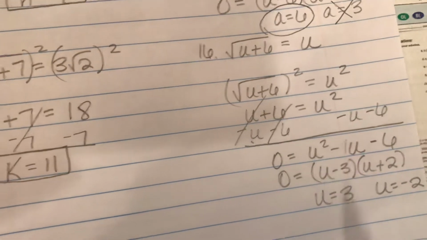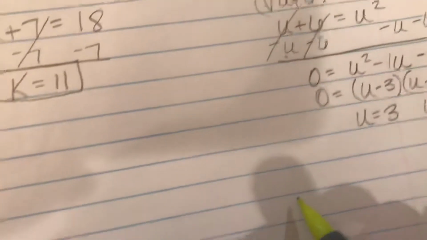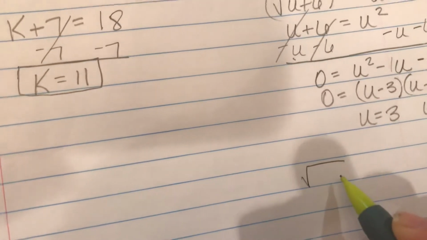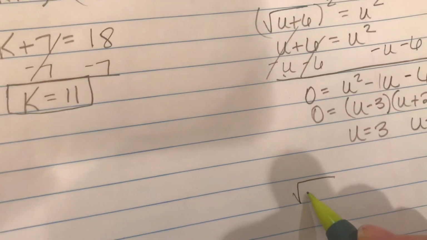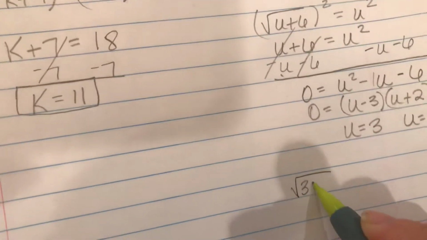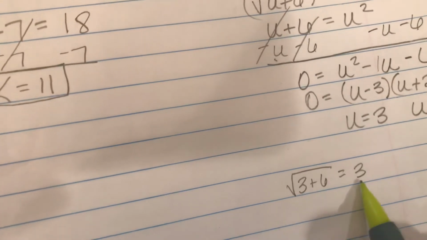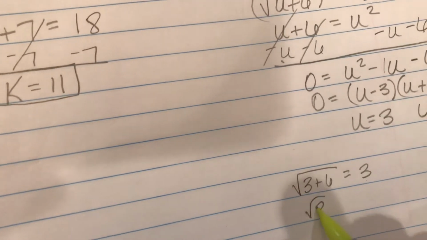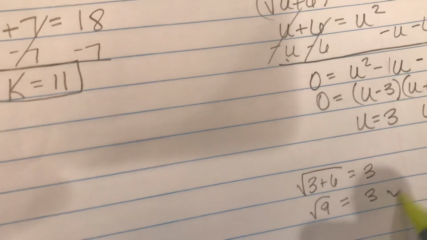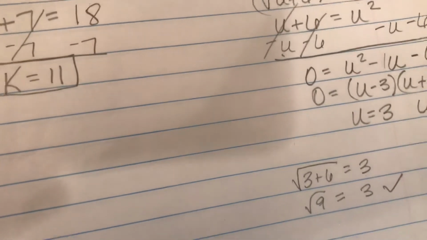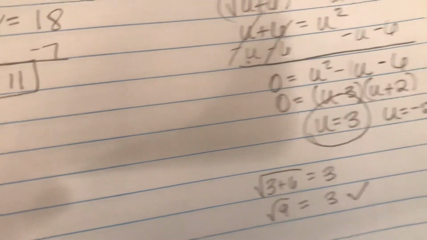All right, so the original problem was the square root of u plus 6 equals u. Let me pull down so you can see this. Okay, so I'm going to plug in 3. Square root of 3 plus 6 equals 3. So plug in 3 wherever you have a u. That's the square root of 9 equals 3. Well, obviously that's true. So u equals 3 is going to work there.